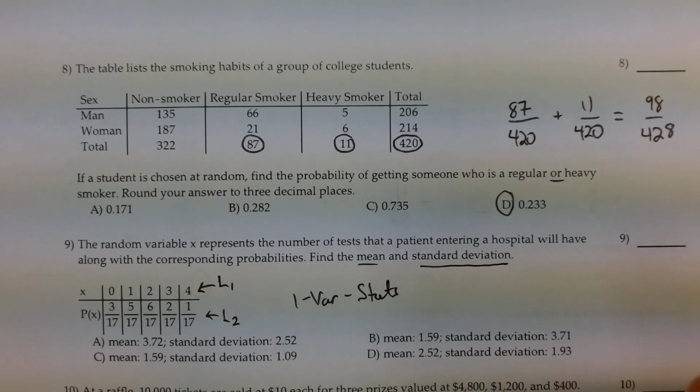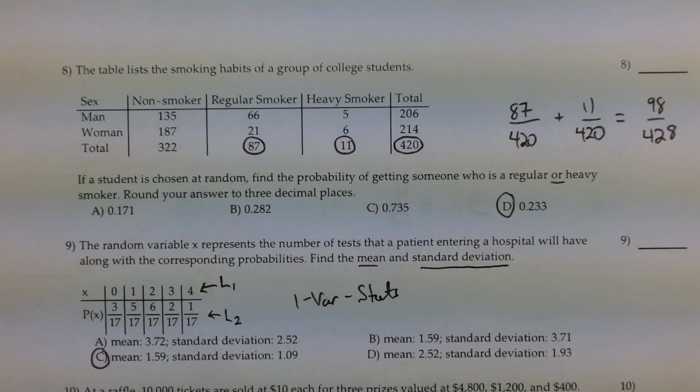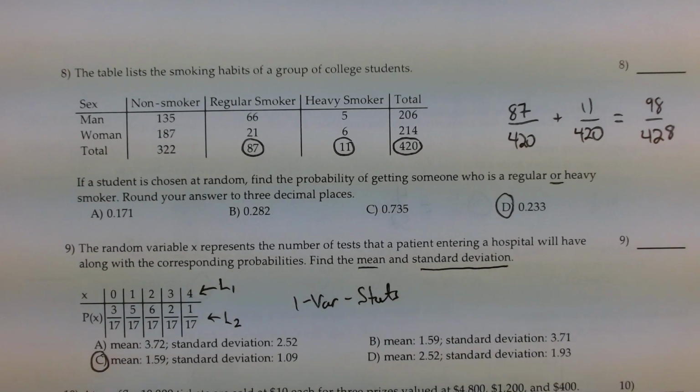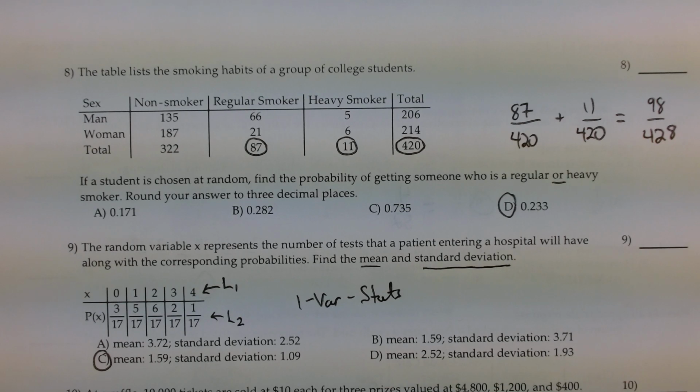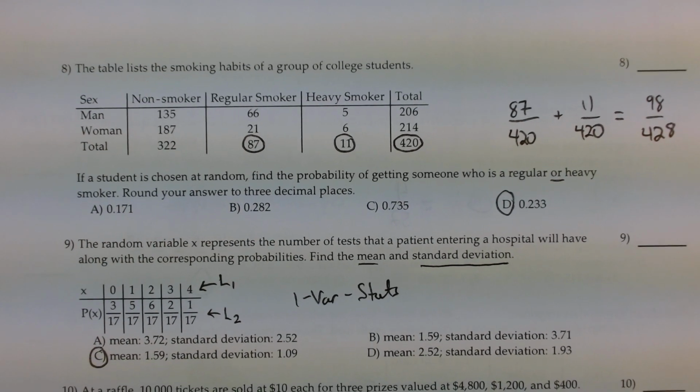In this case, it was C. You can also use the formulas, but I won't do that in this video because that takes some time. For the next example, I'll do the formula for the mean, but the formula for standard deviation is kind of long. So I think this would be easier here.